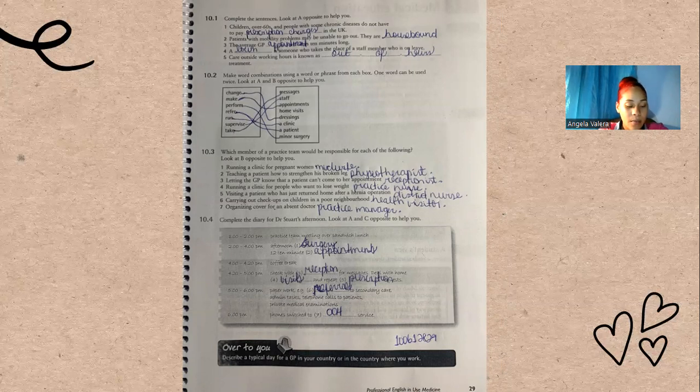There are various GP appointments, 10 minutes allowance. A locum is someone who takes the place of a staff member who is on leave, called locum working, or is on out-of-hours duty.